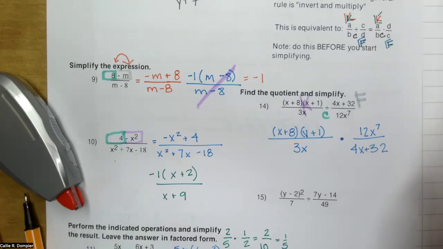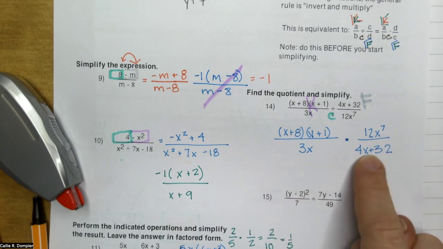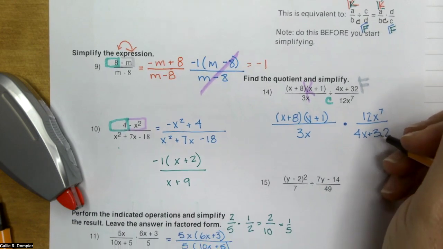simplify. This is already in its factored form, so that's good. Can we factor this? We cannot, because it's only a single monomial. Can't factor a monomial. 4x plus 32. I think we could divide both of those by 4, right?